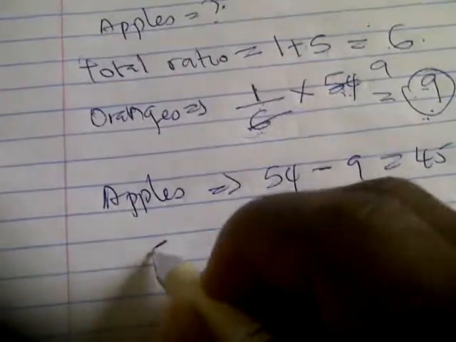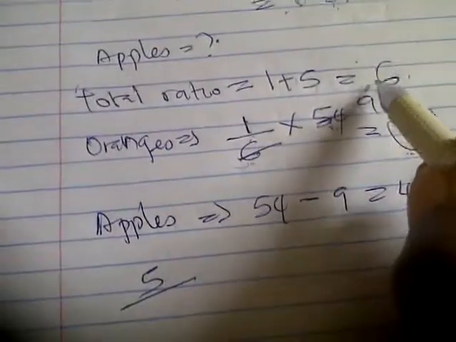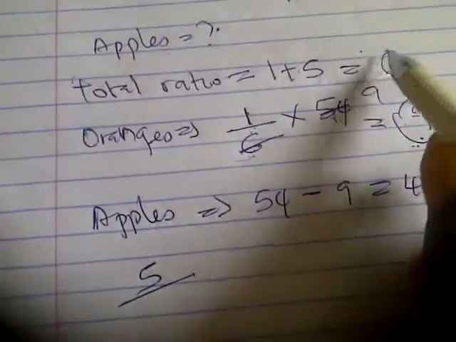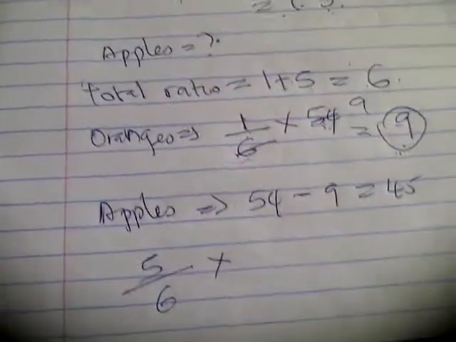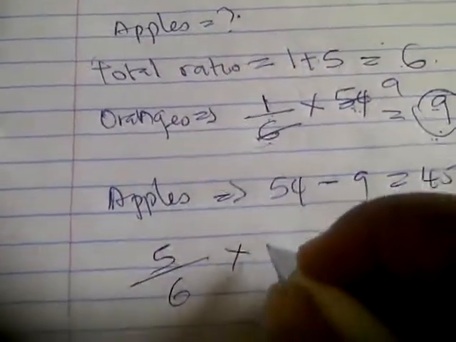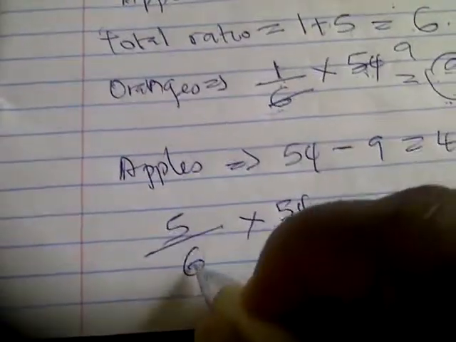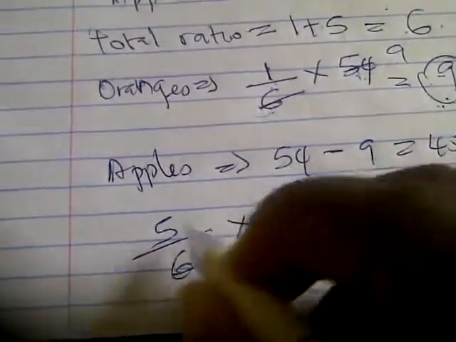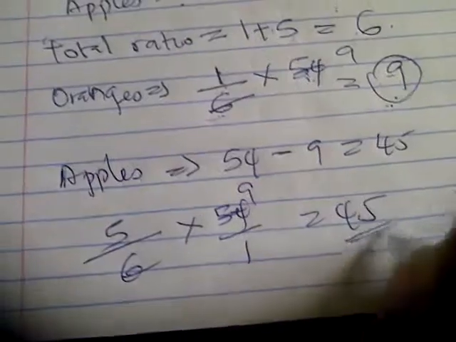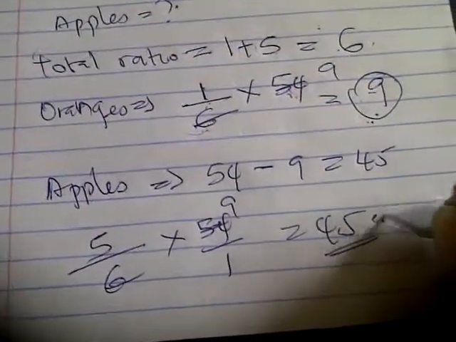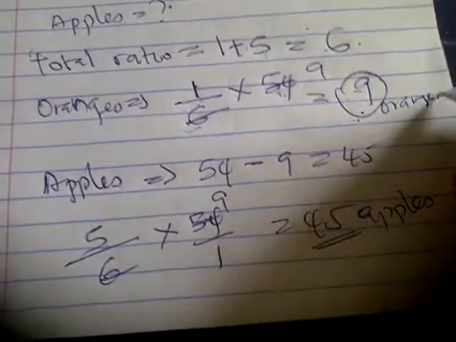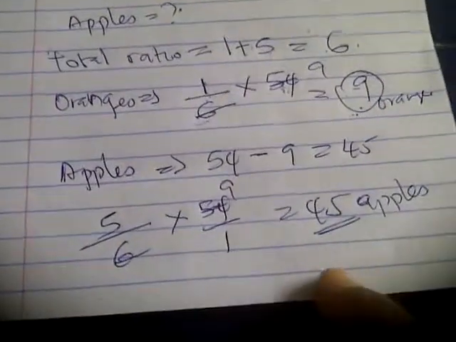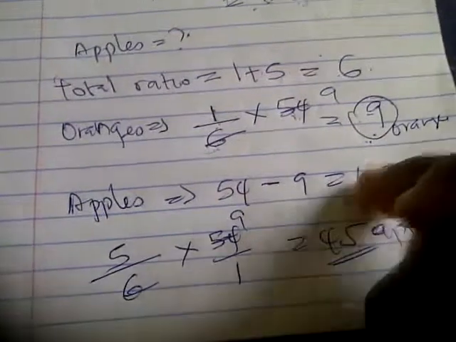That's 5. What's the total ratio? That's 6. What's the real number of apples and oranges? That's 54. When you divide, it's 9 times 5, that's 45. So we still got the same 45 apples.